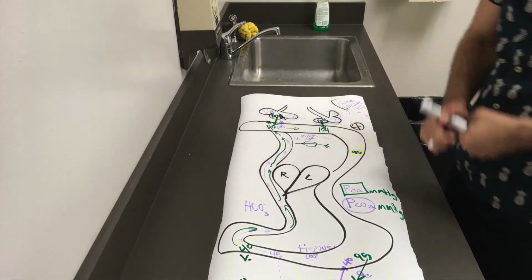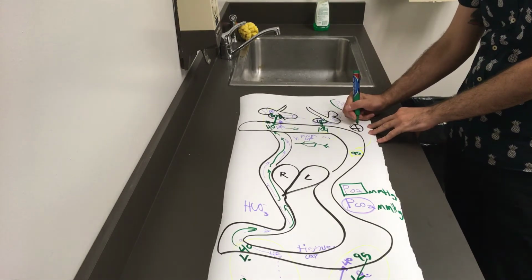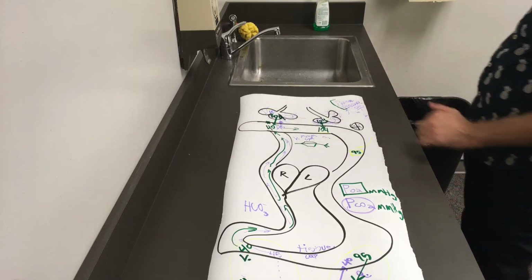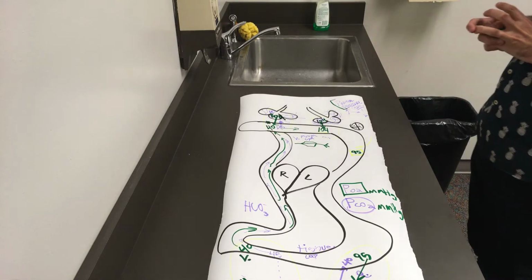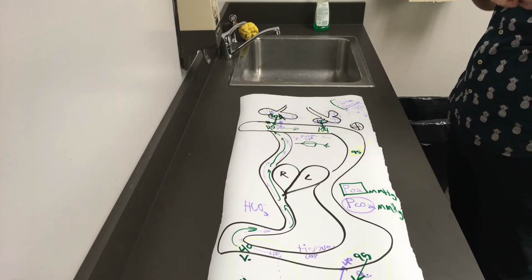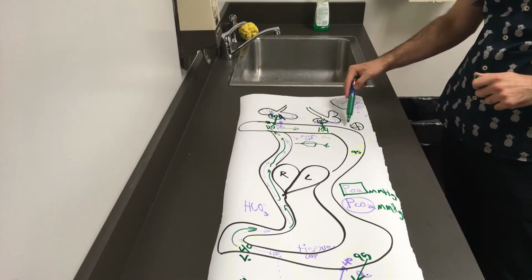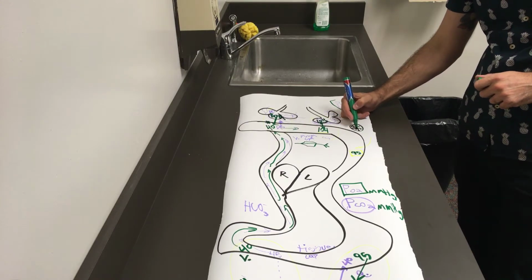It's bound to the 4 subunit protein, which is my favorite, called hemoglobin. And hemoglobin, of course, has 4 seats for oxygen. We're going to talk more about the structure of hemoglobin today, but oxygen is bound to hemoglobin at this level.